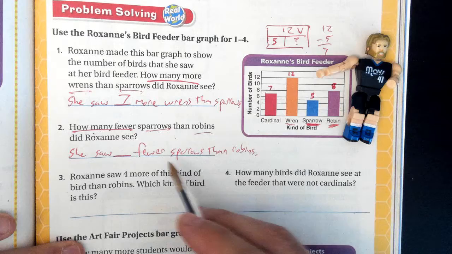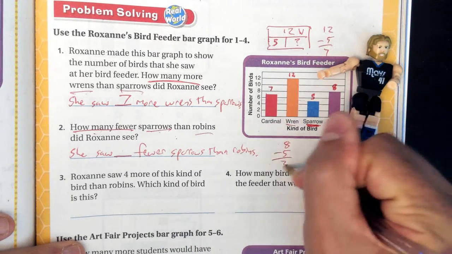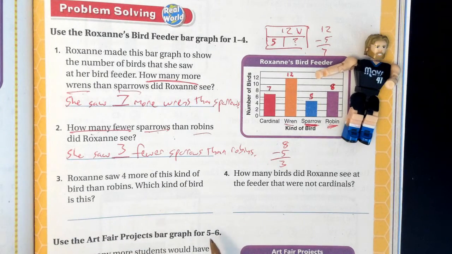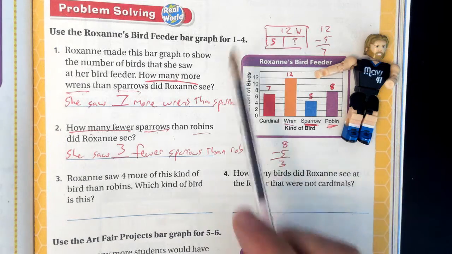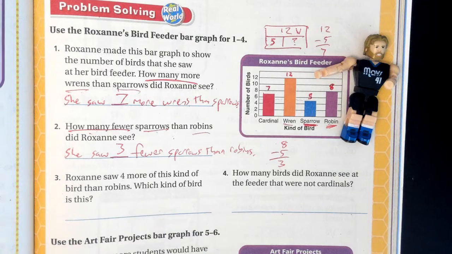So again, finding the difference between robins and sparrows. So it's just 8 minus 5 is 3. Easy stuff. So she saw 3 fewer sparrows than robins. Simple. And again, you could make a tape diagram similar to this one to show how to do this.